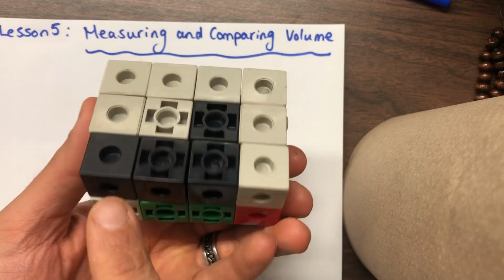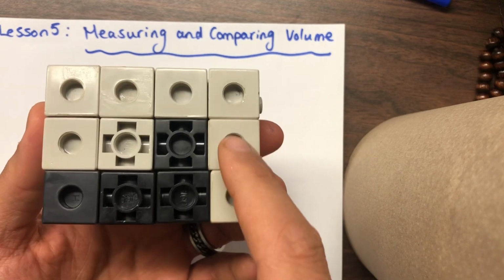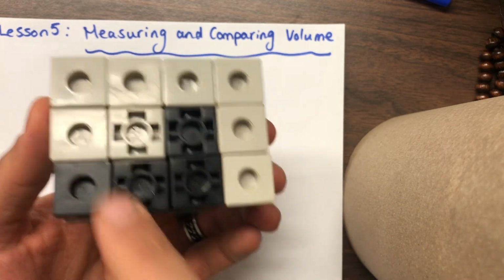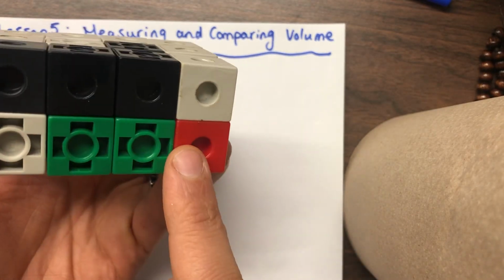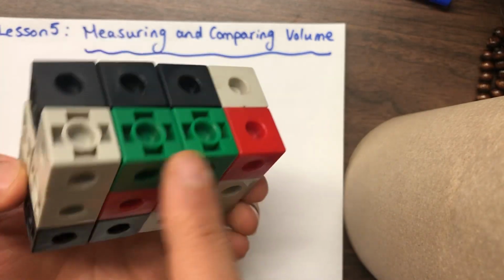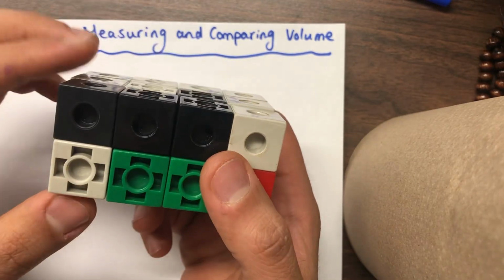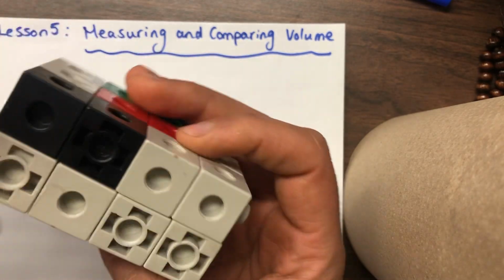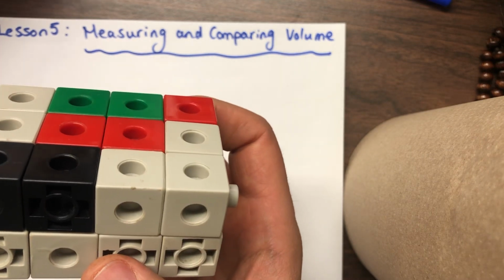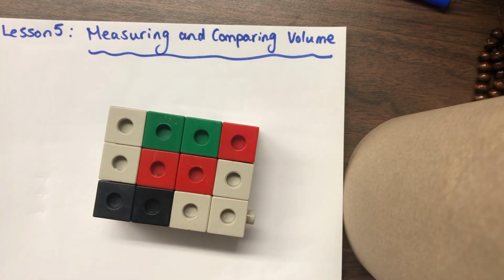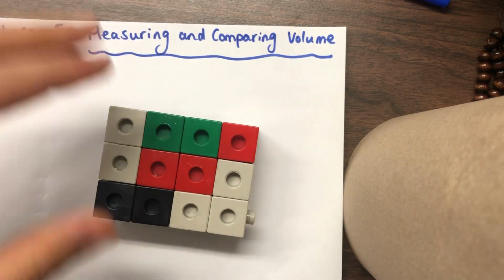So we're going to look at it from the top. We got 1, 2, 3, 4, 5, 6, 7, 8, 9, 10, 11, 12. So I've counted 12 over here, but we must check all sides. We got another layer down here. So if I have 12 up here, I have 12 down here. 12 plus 12 equals 24 cubes. So each one of these are called cubes. When we add them up, we came up with 24 cubes. Each one is called a cube.